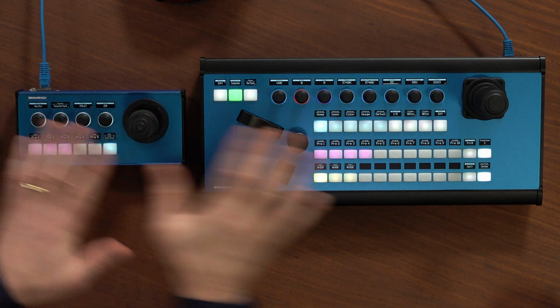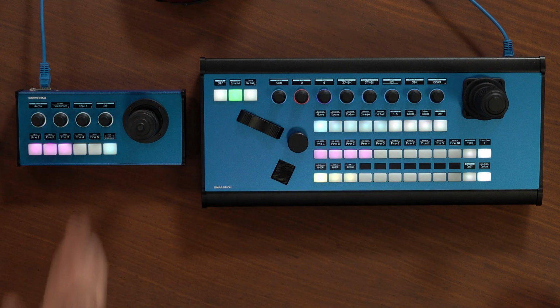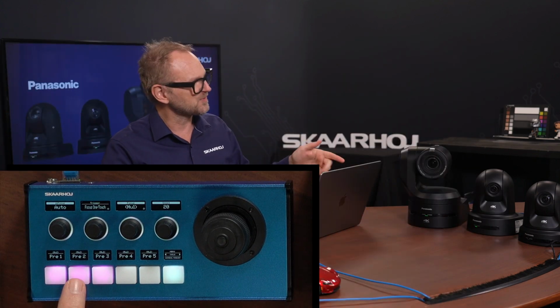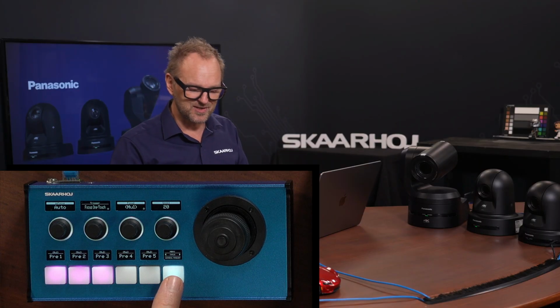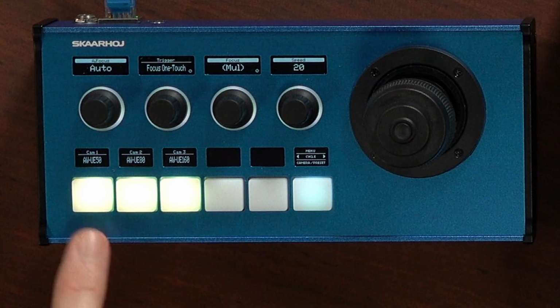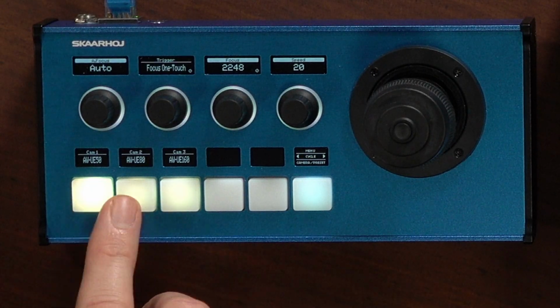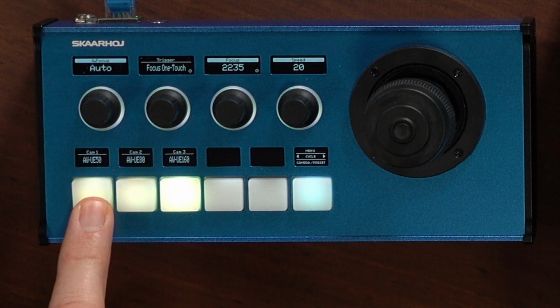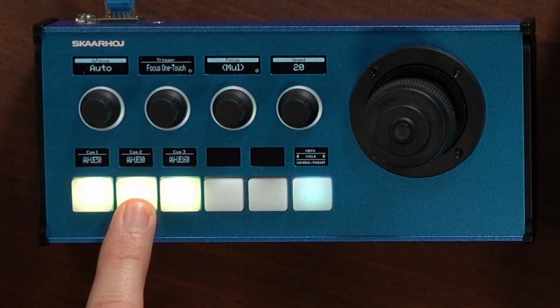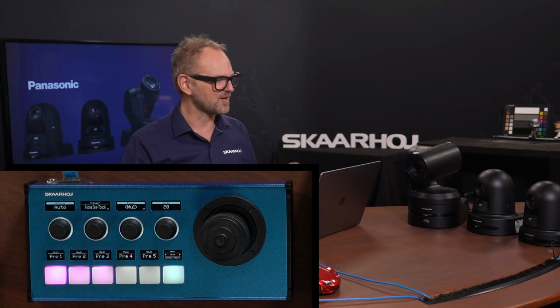So we have PTZ Fly and PTZ Extreme in the studio today, but first, let's have a little fun experience with these cameras, recalling a preset on all three of them at one time. And that's what I just did from the PTZ Fly here, because I can basically, and that's a sort of hidden feature, but it's still fun. You can select each camera, but you can also press and hold and select multiple cameras at a time, which means you can control them all at the same time. Not really useful, except actually for recalling presets.